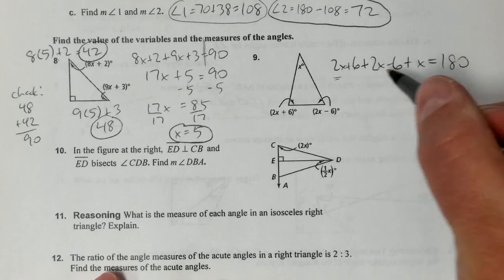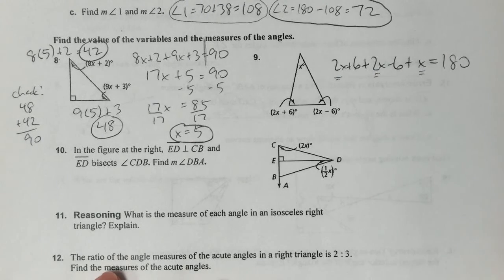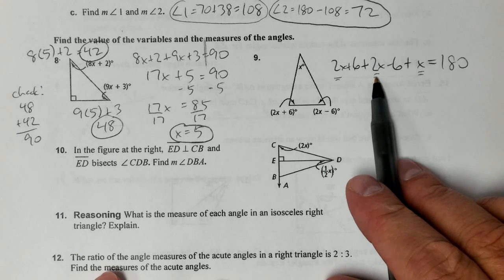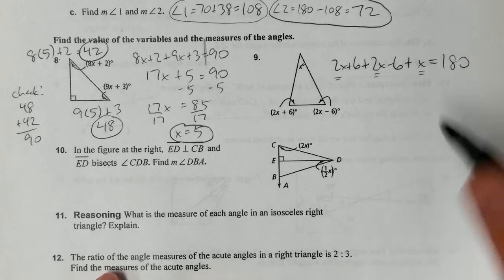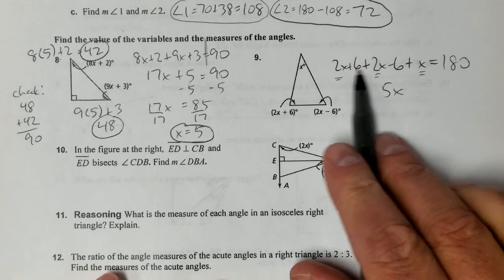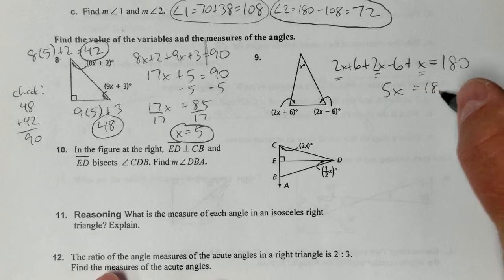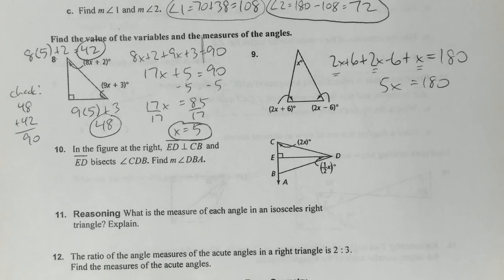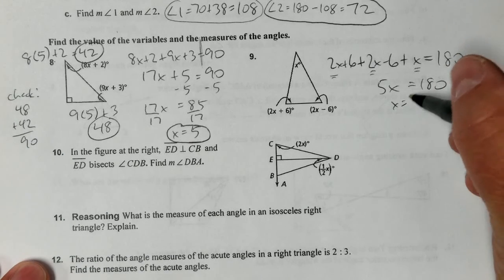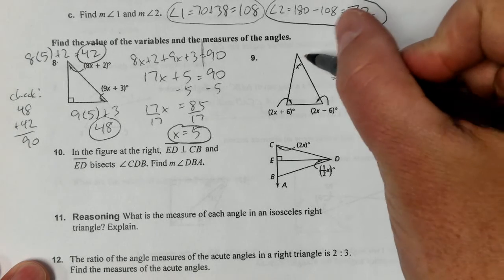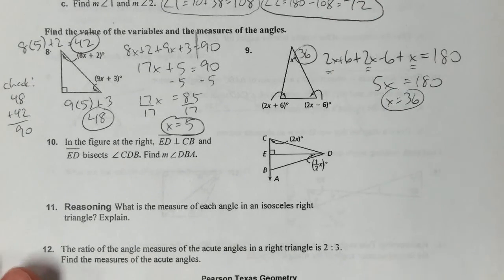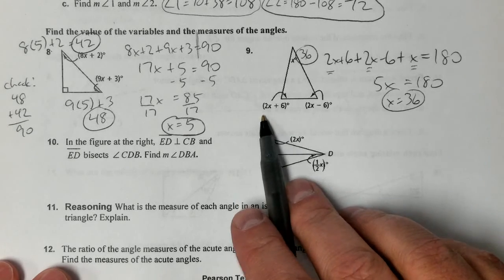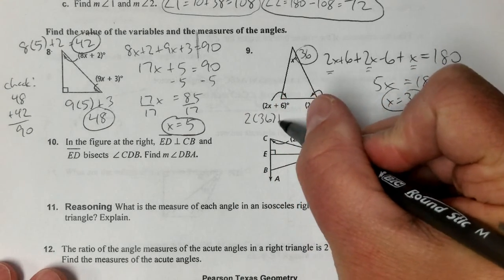And then just combine your like terms that are on the left side of the equal sign. 2x plus 2x is 4x, plus x is 5x. And then your 6 minus 6 cancels. So we have 5x equal 180. So from there, you need to just do 180 divided by 5, which is 36. And so we can put that right there. And then plug it in. So 2 times 36 plus 6.